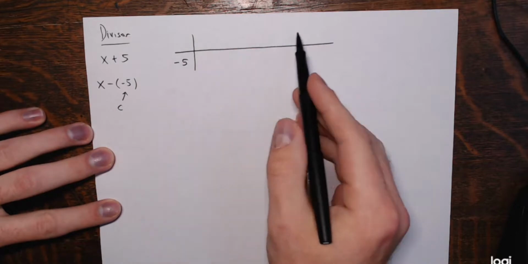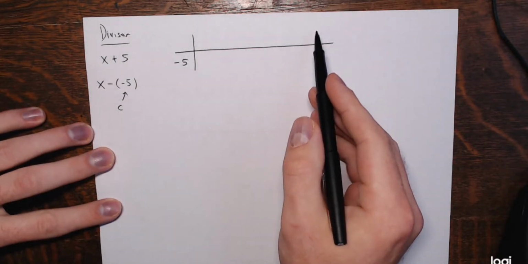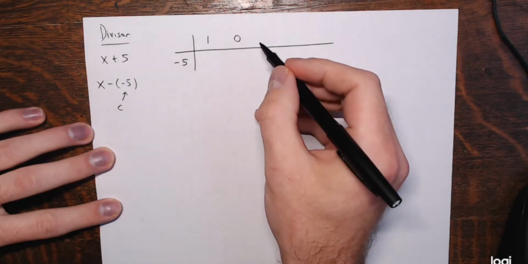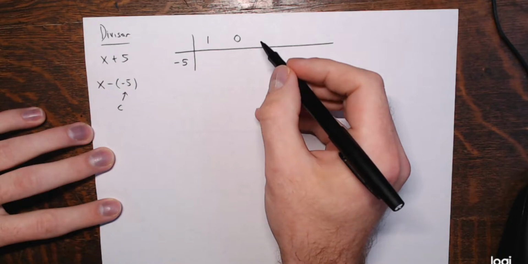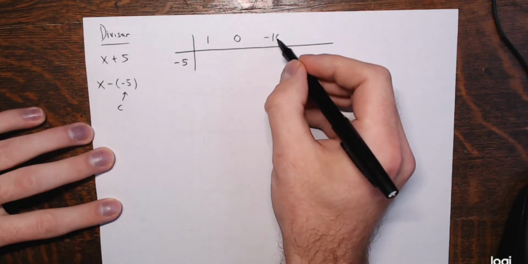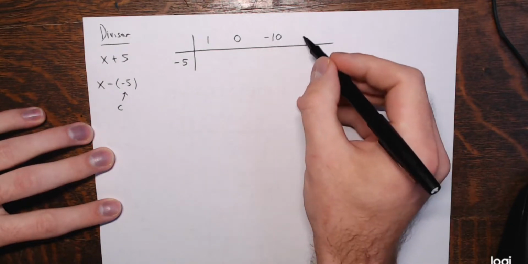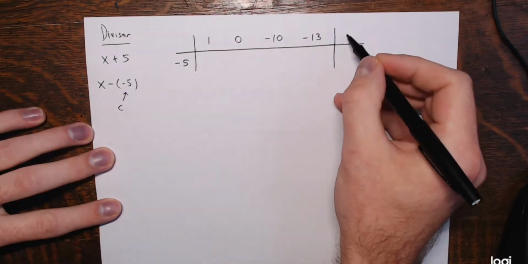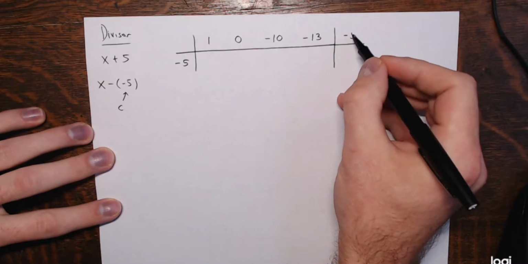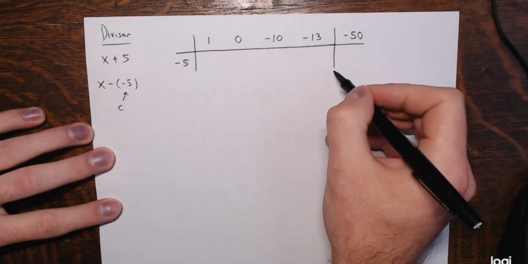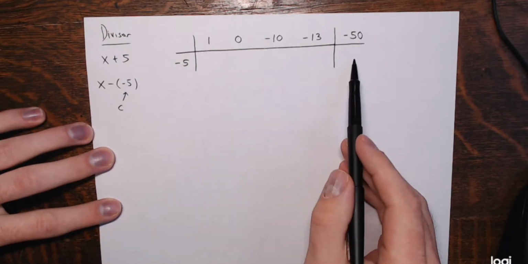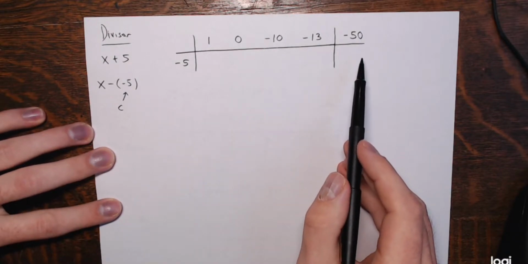And in the upper right area, the coefficients of the dividend in descending order, 1x to the 4th, 0x cubed. Don't forget the missing powers, right? Negative 10x squared, negative 13x to the 1st, and then the constant term is negative 50. And then again, I like having a bar here to separate the quotient from remainder at the bottom.